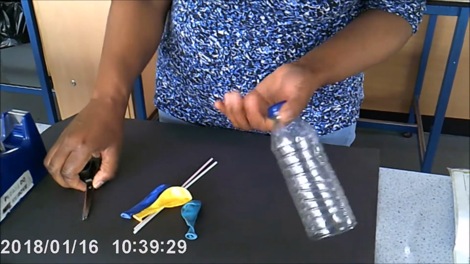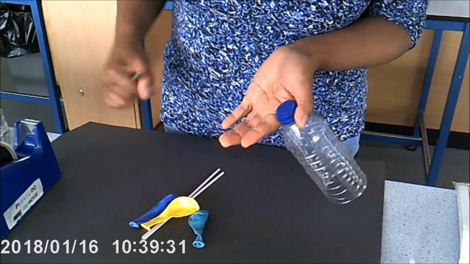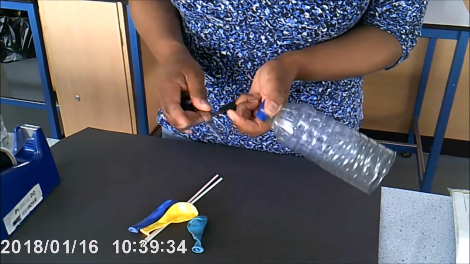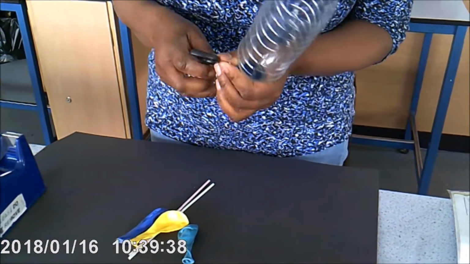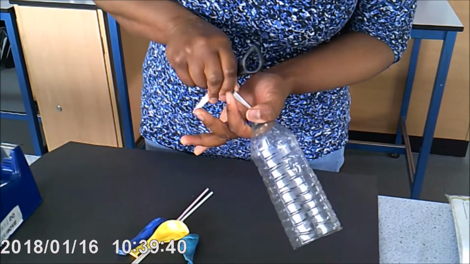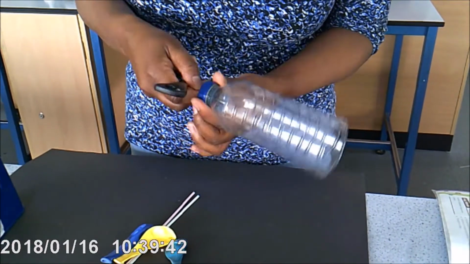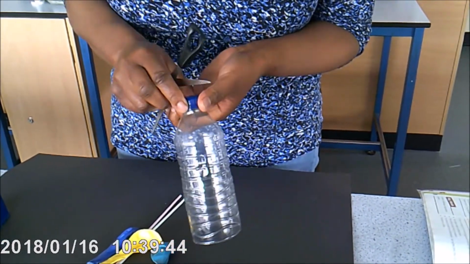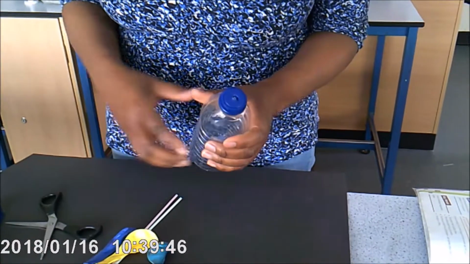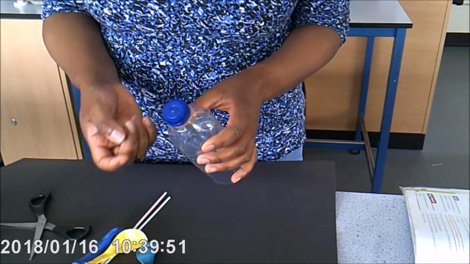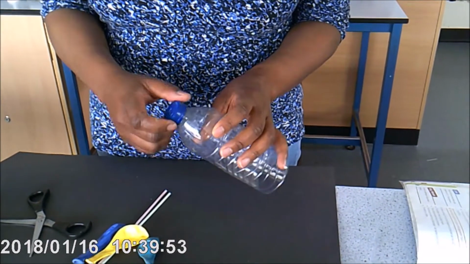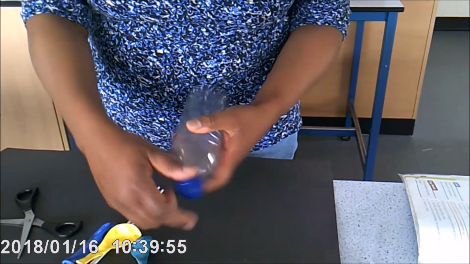The other thing you need to do is make a hole in the top of your, in the lid. So you can get an adult to do this for you so that you do not hurt yourself. Okay, so I've just pushed the scissors in. I think I've made the hole a bit too big. Now if that happens, you can use either sellotape or a bit of plasticine or blue tack in order to seal the hole.